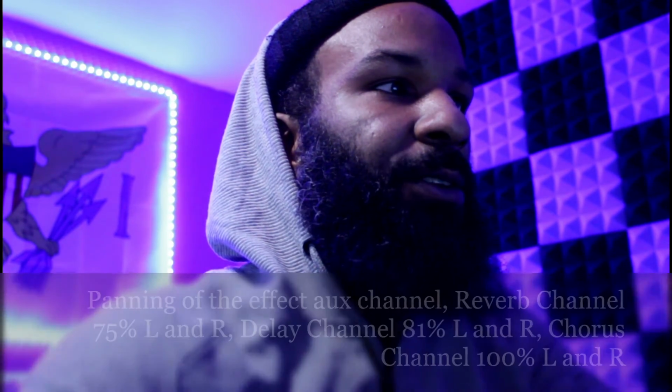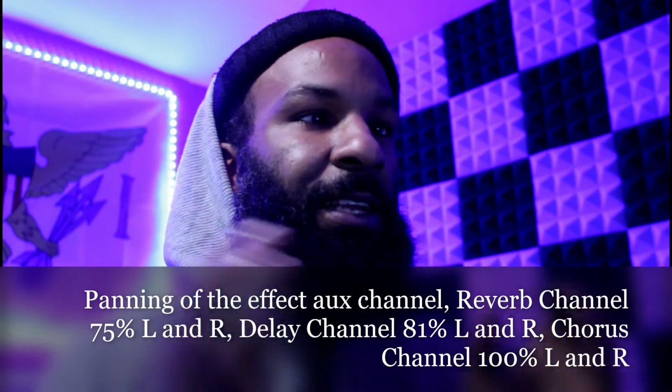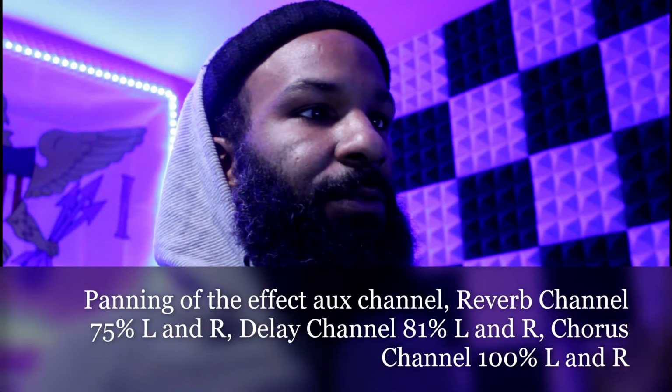Now what I was supposed to say is with the return, so the reverb return, the delay return, and the chorus return, I'm panning. So the reverb return is left and right is 75, the delay return is left and right is 81, and the chorus return left and right is 100. So I'm not panning everything 100 out, like putting them in their own space.